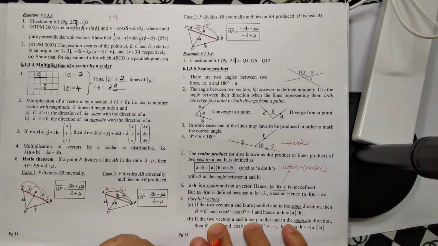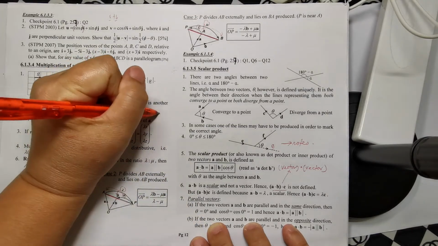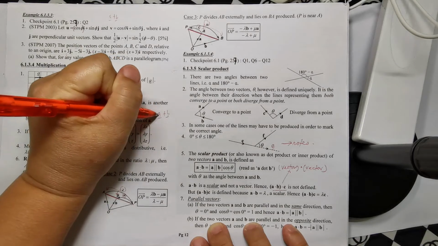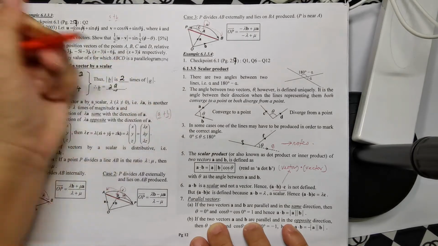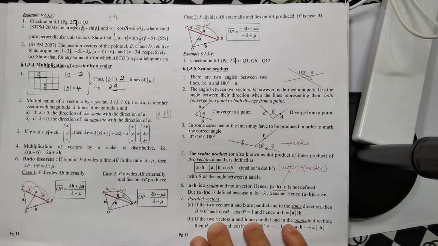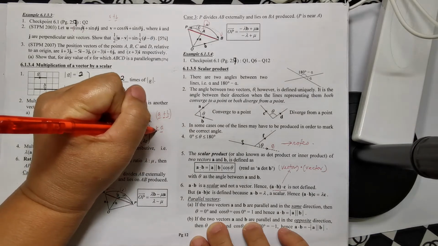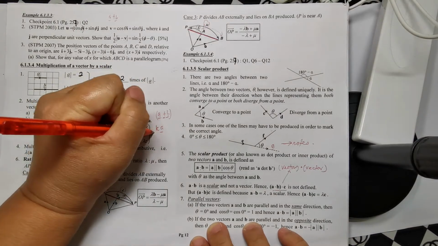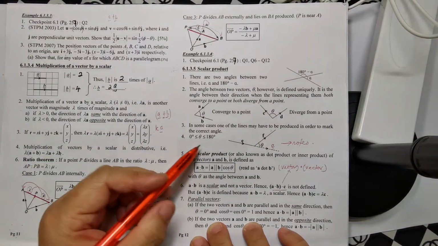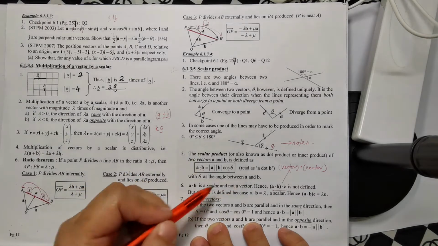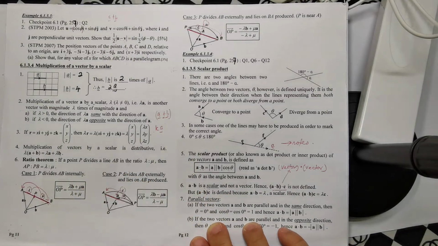It's not a new vector, not like last time when we learned A plus B. Vector A plus vector B is a new vector, right? Or vector A minus vector B is a new vector. Or a vector multiplied by a scalar K is still a new vector. But scalar product, A dot B, is not a vector, it's a number, a scalar.